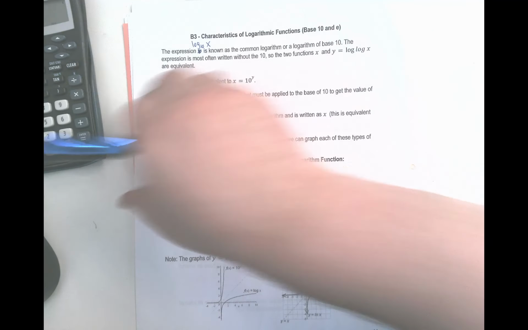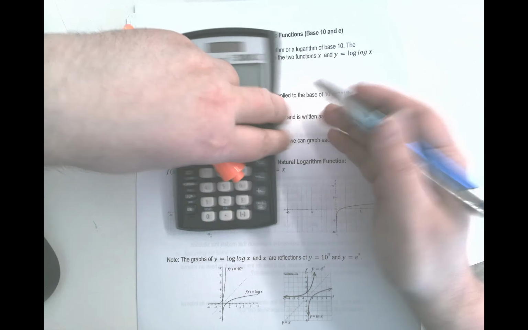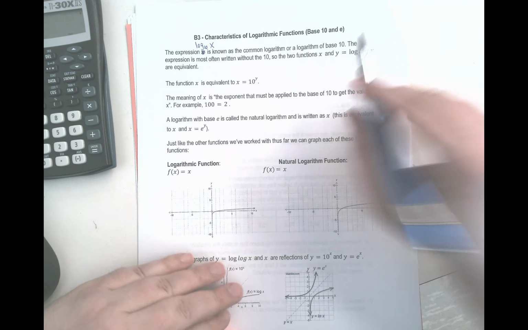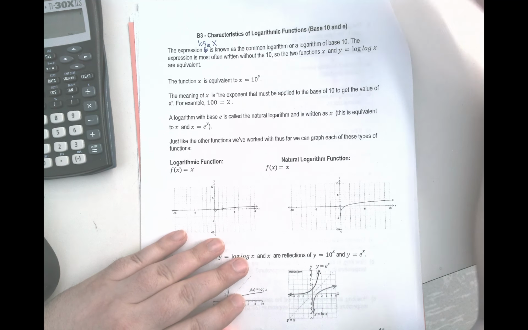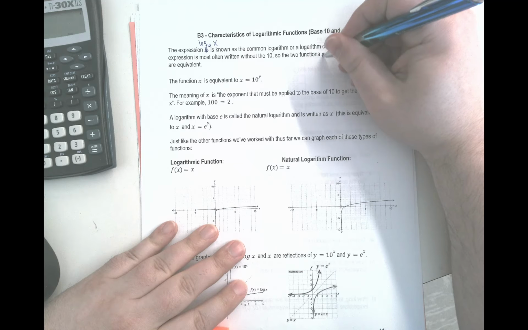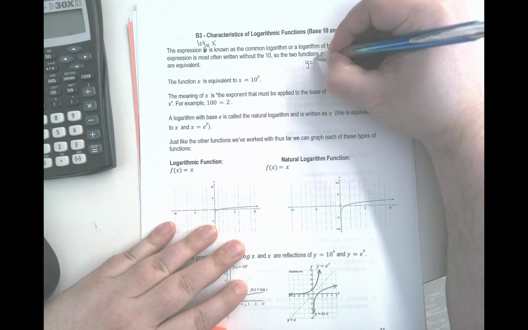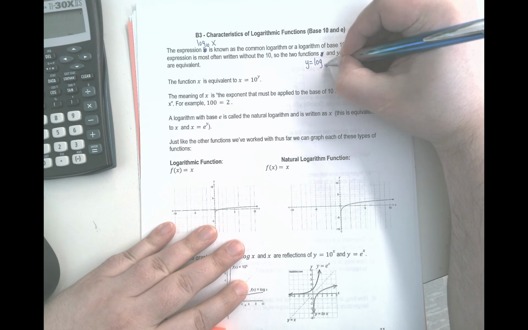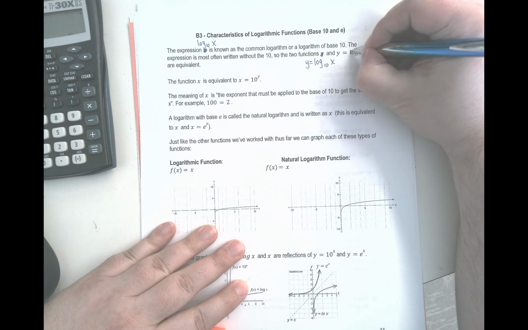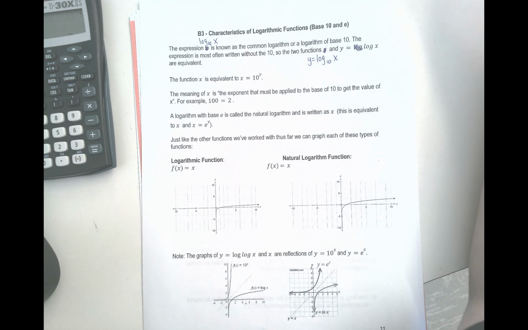But you can see here on the calculator, we don't have log with a 10, we just have log. So usually the expression, we write it without the 10, it's just implied that the 10 is there. Okay, so if you see something that says y equals log 10 of x, or if you just see something that says y equals log of x, they both mean the exact same thing.